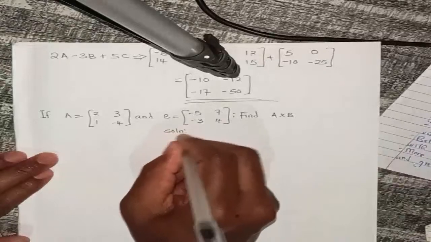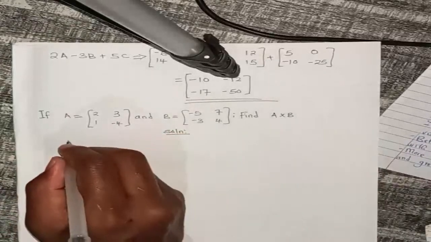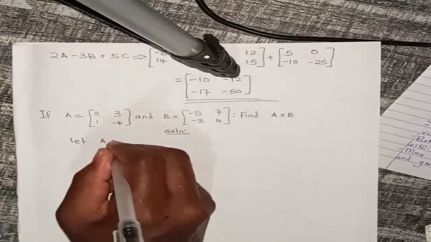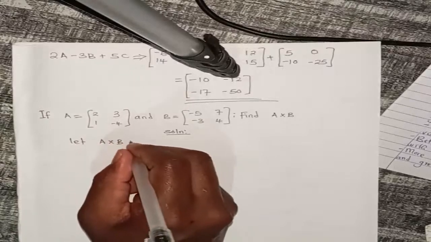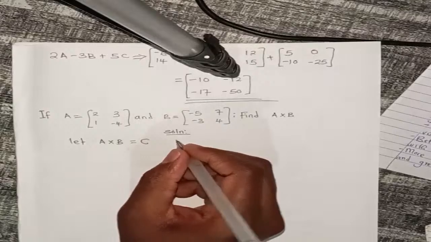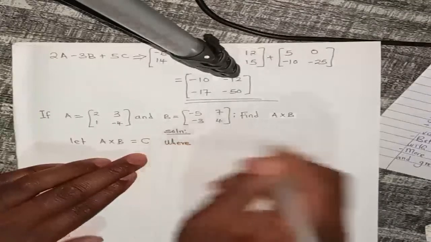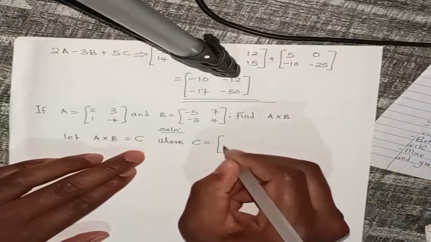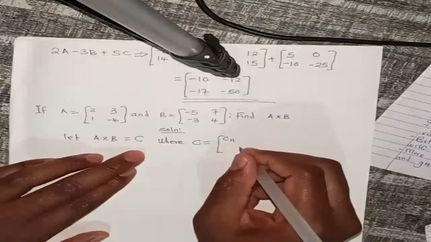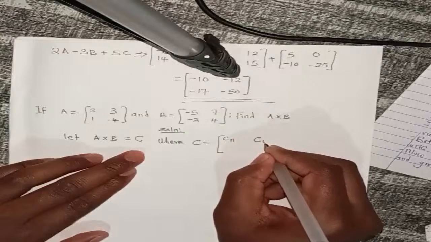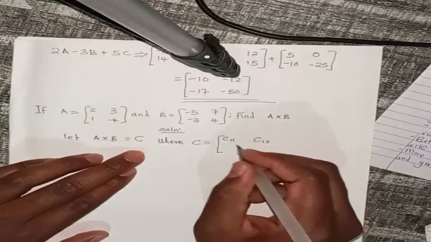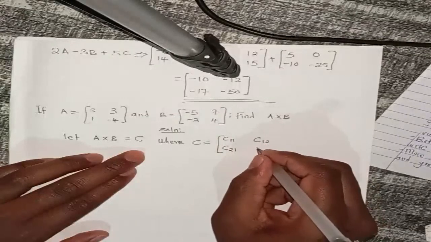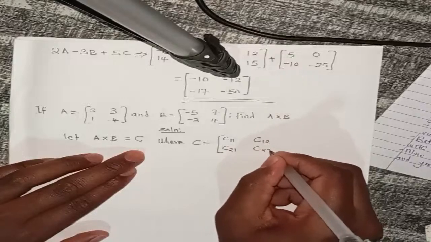So for this one, we can say let A multiplied by B equal C, where C is equivalent to the matrix [C11, C12; C21, C22].